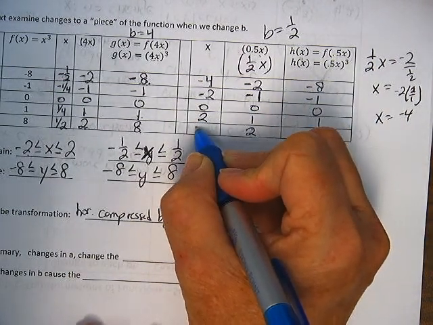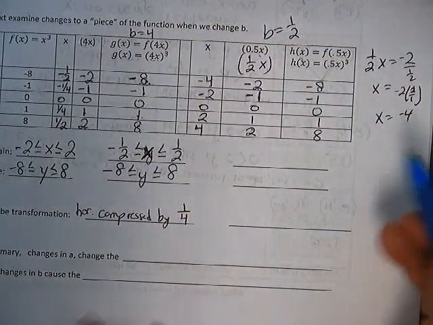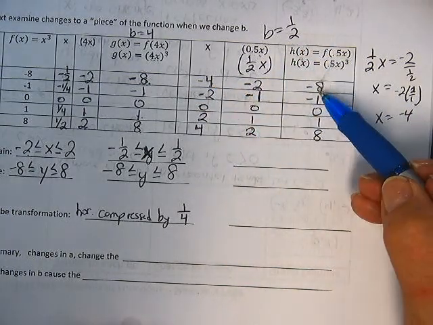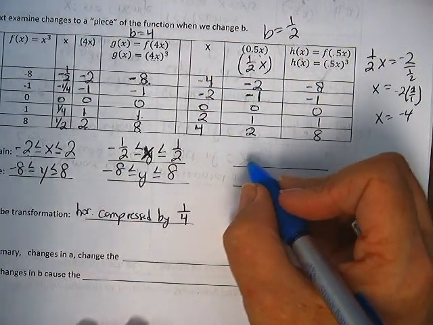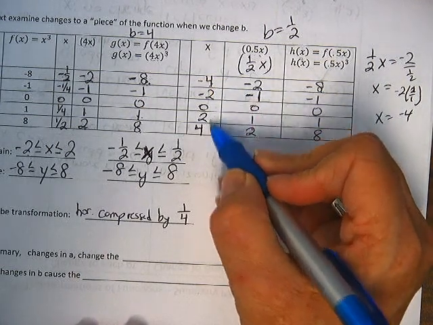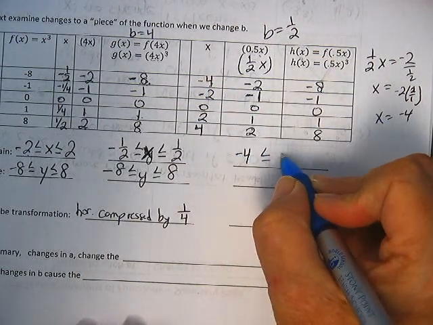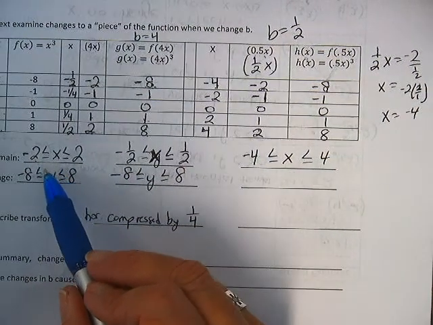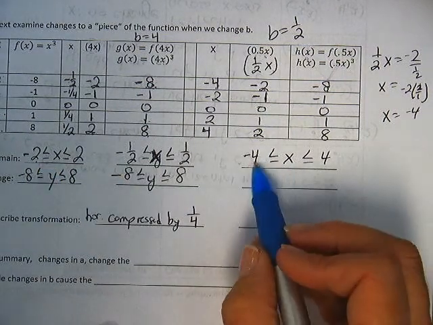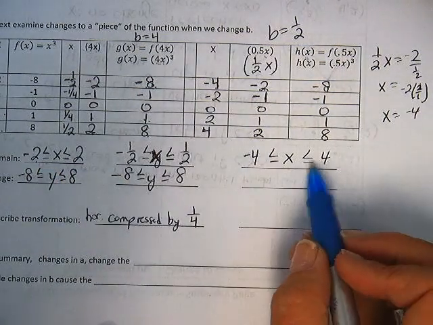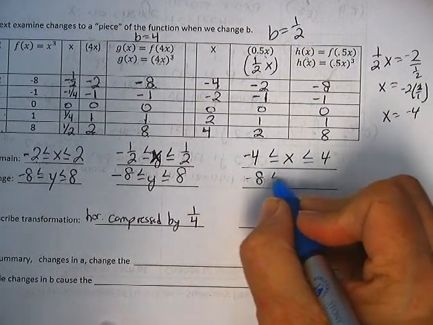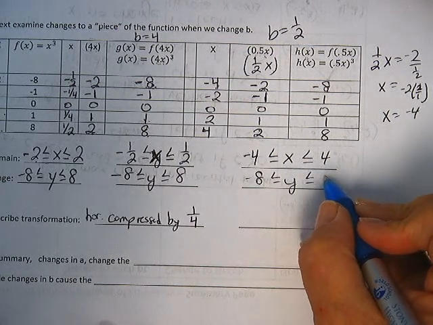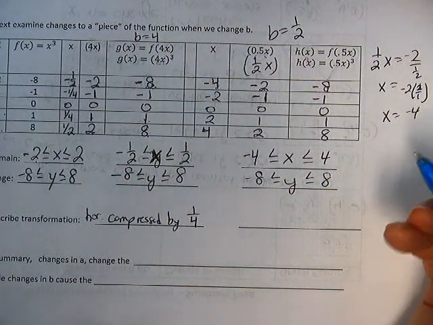+2, +4. So now we know that if our x value is -4, when b is 1/2, y will be -8. So our domain has changed. It now goes from -4 is less than or equal to x is less than or equal to +4. So relative to the little piece we were working with, it has been expanded or stretched horizontally. Our range has stayed the same. So it still goes from -8 is less than or equal to y is less than or equal to +8.